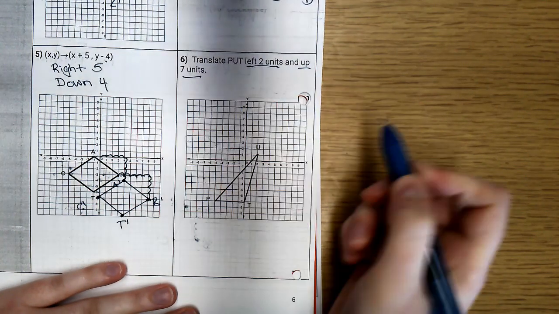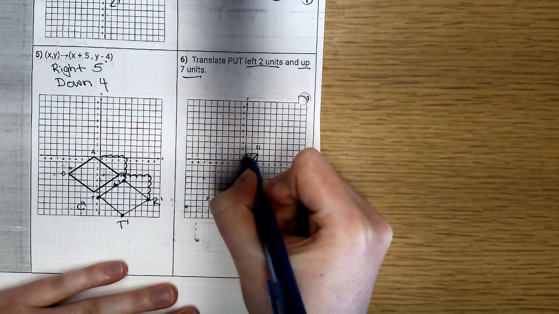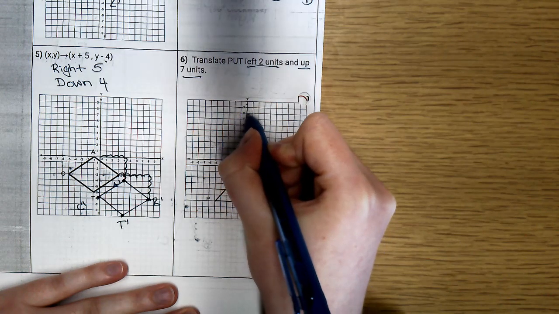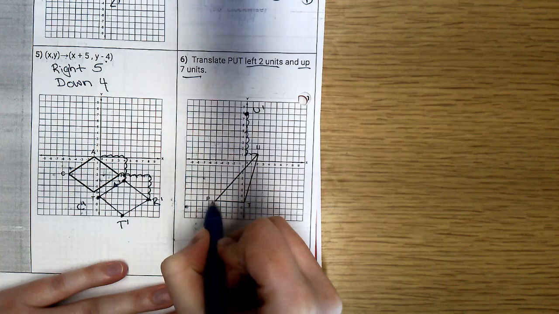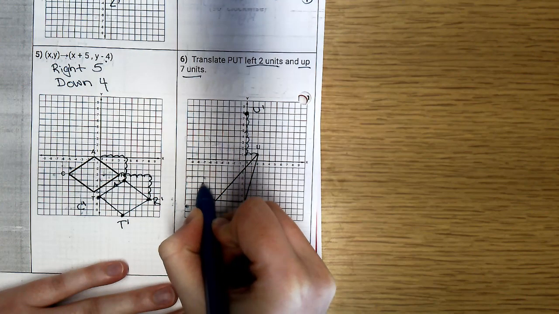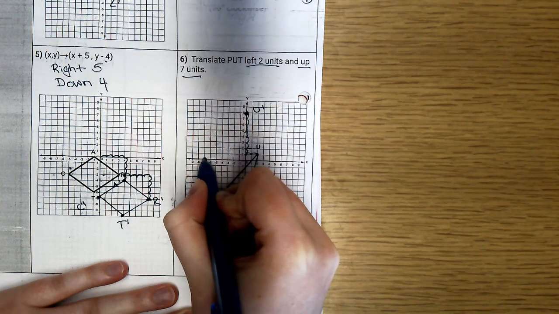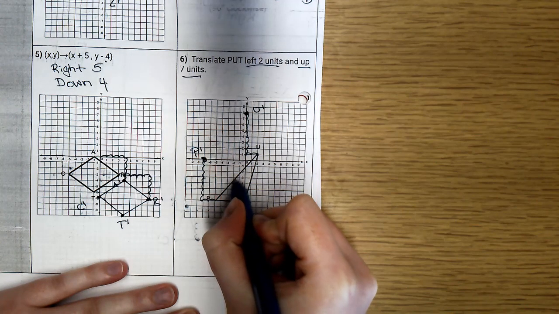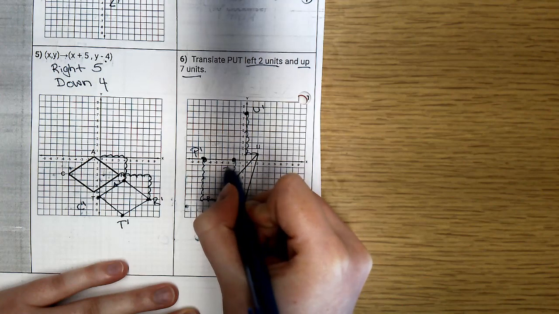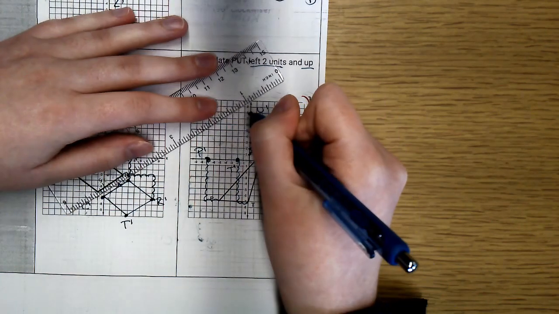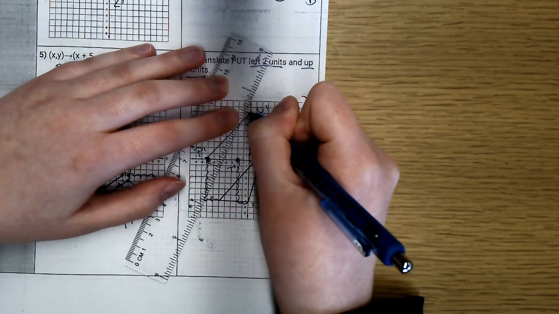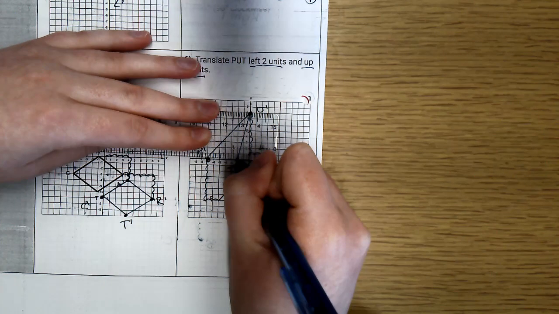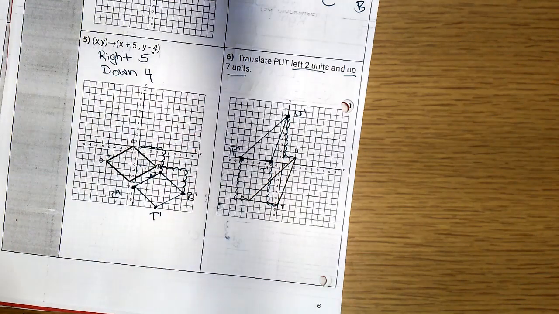Same idea with 6. Left 2, up 7. So I take U, 1, 2, and then up 7. Here's U prime. Here's P prime and T prime. Take my ruler, connect all the lines. Okay, and that's how that should look when you are done. On to the next page.